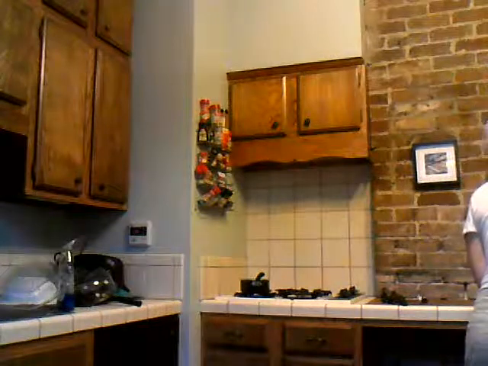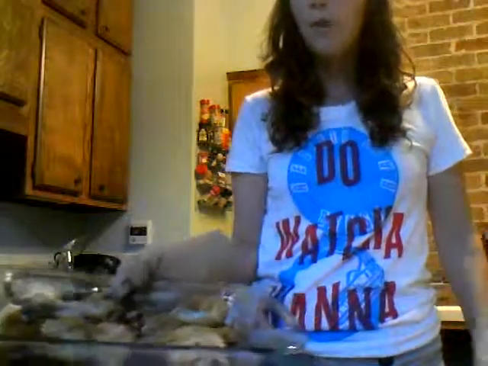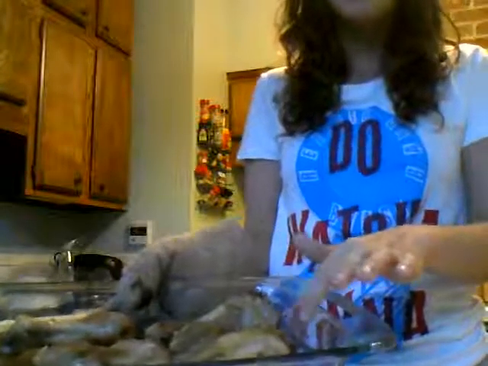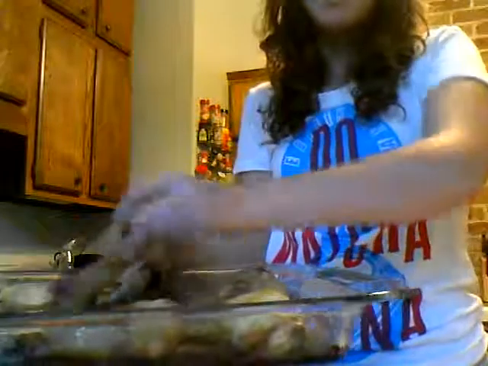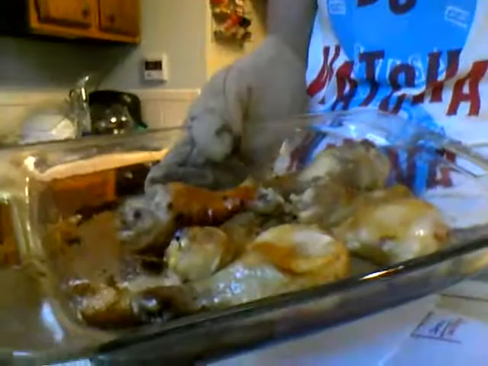Oh yeah, looking good. So, if you've ever seen raw chicken, you know that it doesn't look like this. Cooked chicken looks a lot different. Its color gets darker. As we can see, there's a color change. Also, there's a lot of juices in the pan.